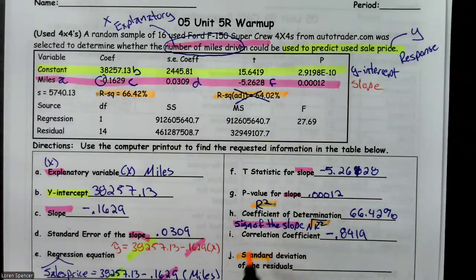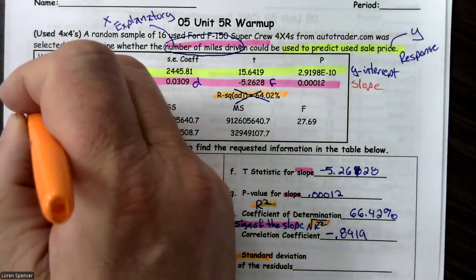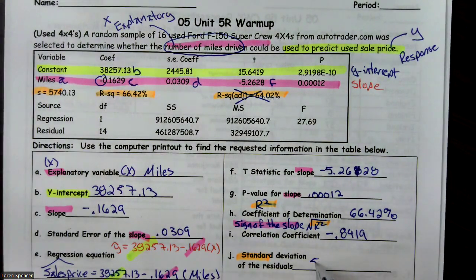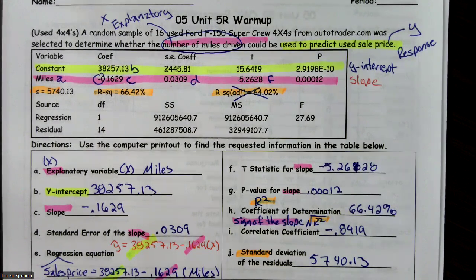The next thing it asks for is the standard deviation of the residuals. That's our S. This is our standard deviation of the residuals, which in this case is 5,740.13.